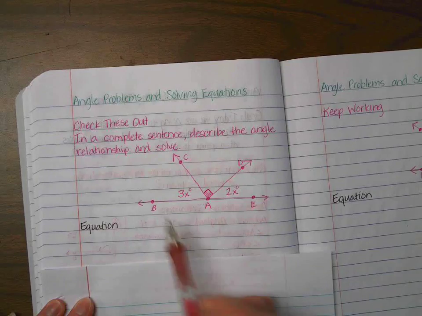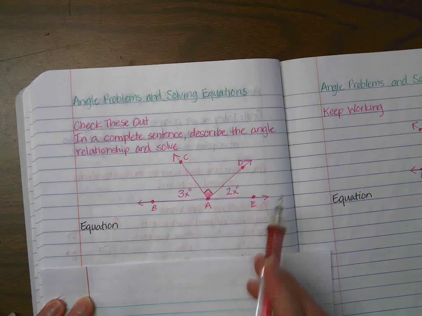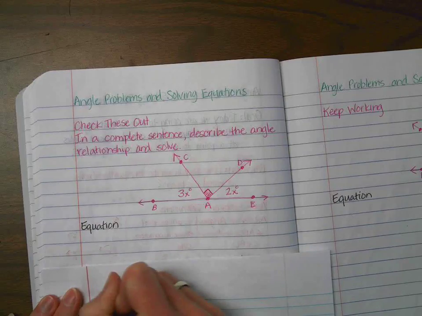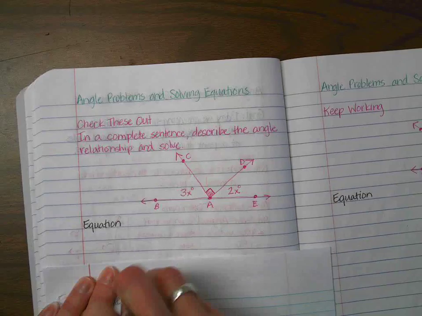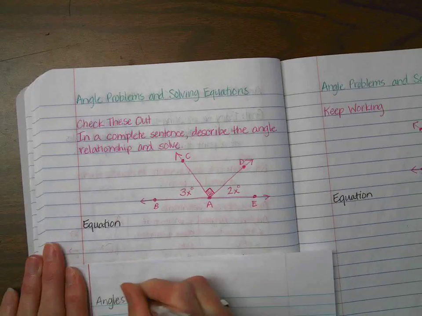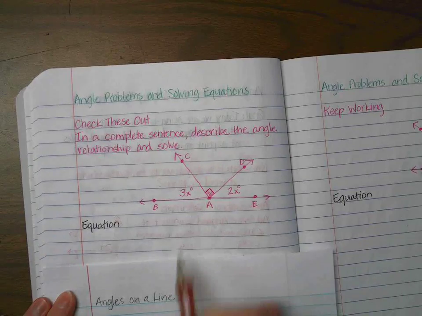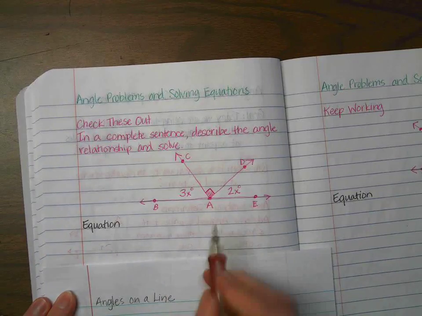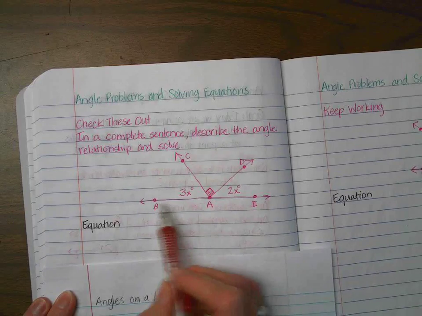What you're given in this picture is a straight line, so that's a hint, angles on a line. So we would say the first one represents angles on a line. And since we know that angles on a line is the one where all of your angles add up to 180.